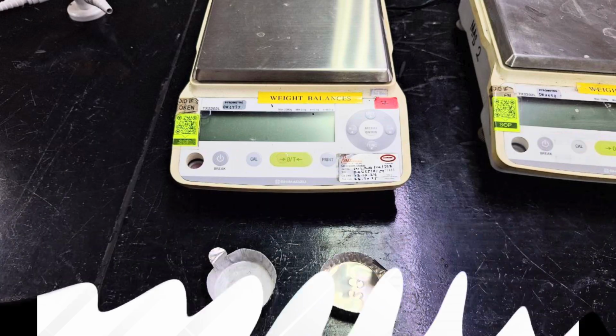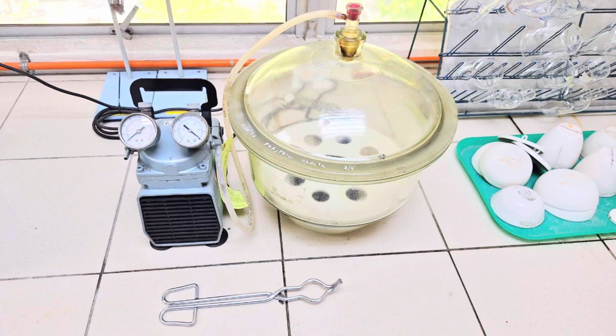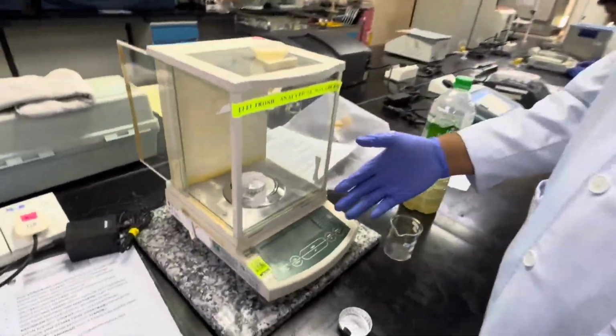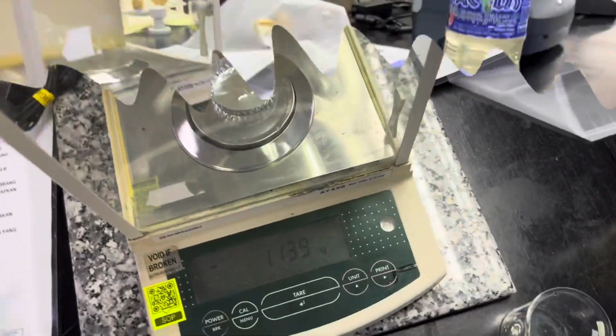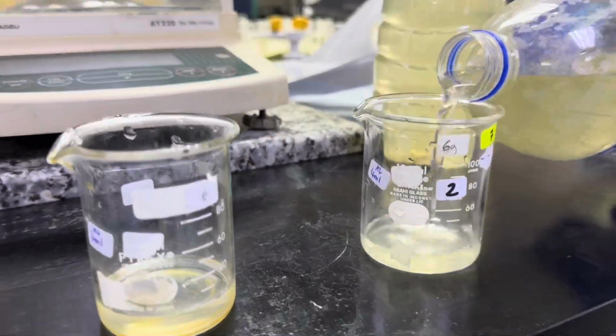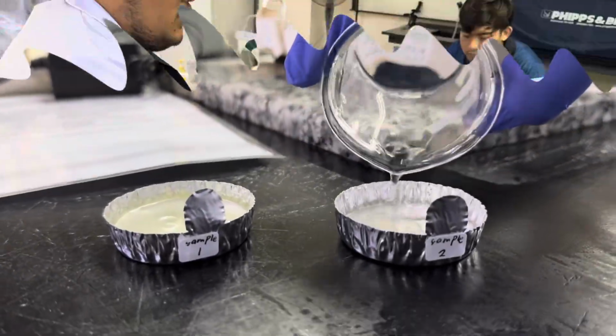Next, we'll be testing for the suspended solids in the water sample. We'll be using a metal dish, weighing balance, oven, furnace, glove tongs, desiccator as well as a vacuum pump. First, we measure the empty dishes. Then, we pour 20 ml of each sample into the metal dish.